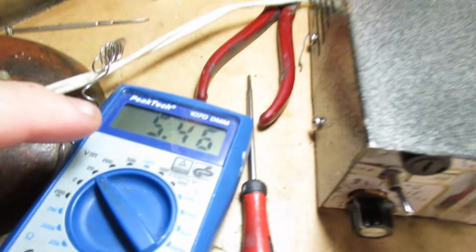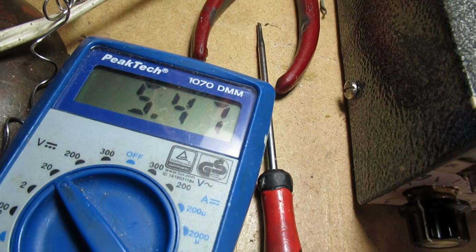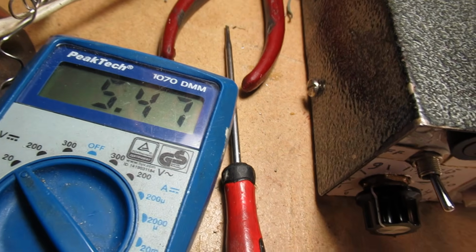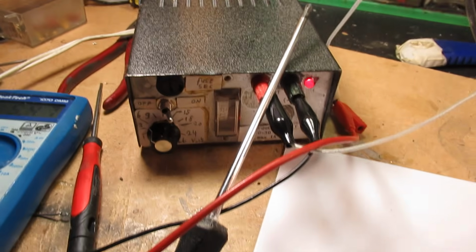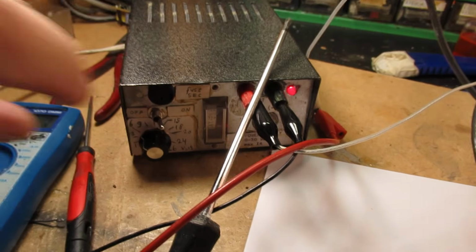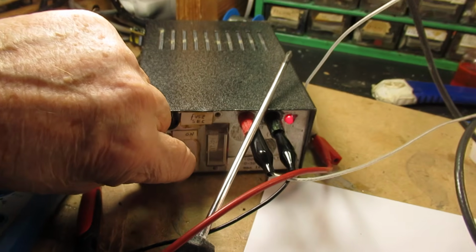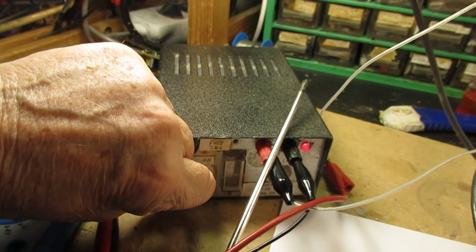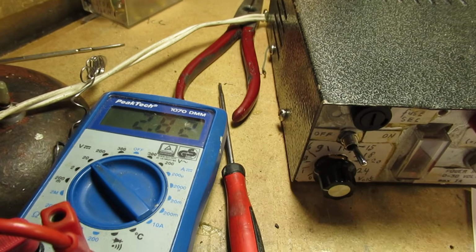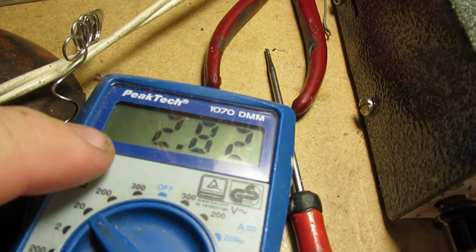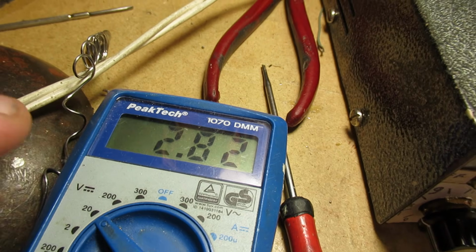And now we are on 5.4 volts. So this is in a certain way a critical circuit, and when you want to operate it in a real circuit in practice, be sure that the voltage that you choose is okay. Now it's 3 volts, approximately 2.8 volts.